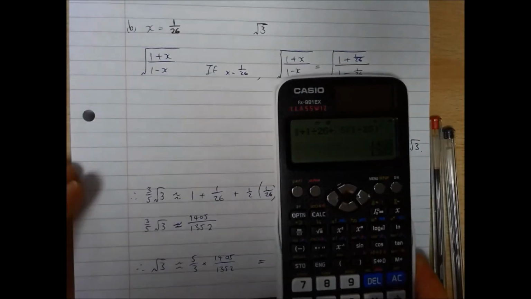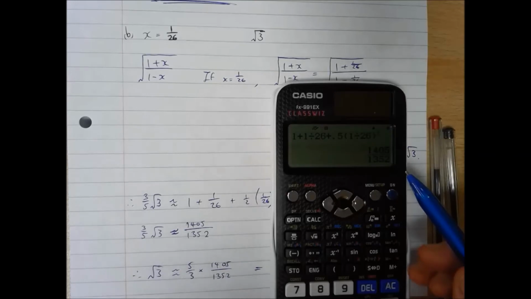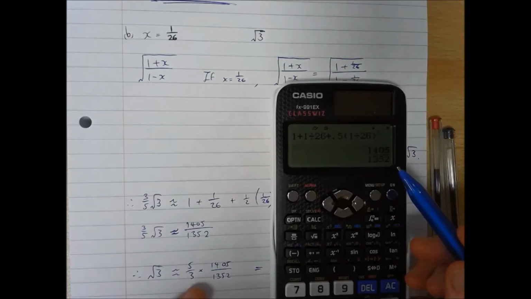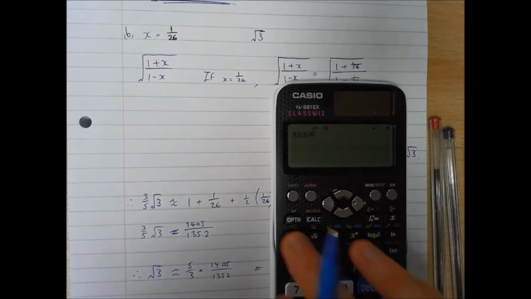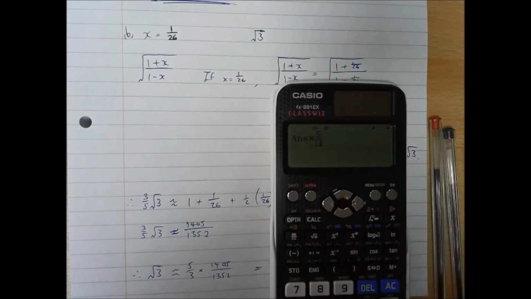Okay, so effectively multiplying what I've got on the screen here by 5 over 3, and we've got 1.732.